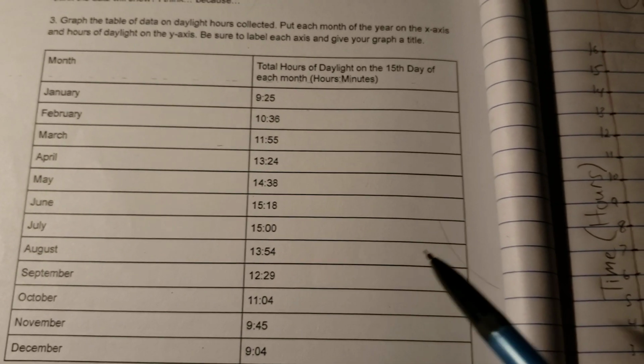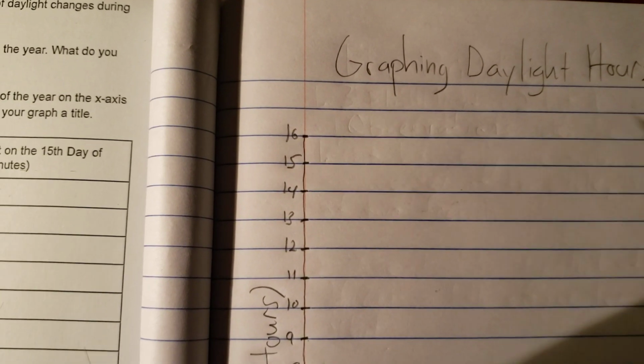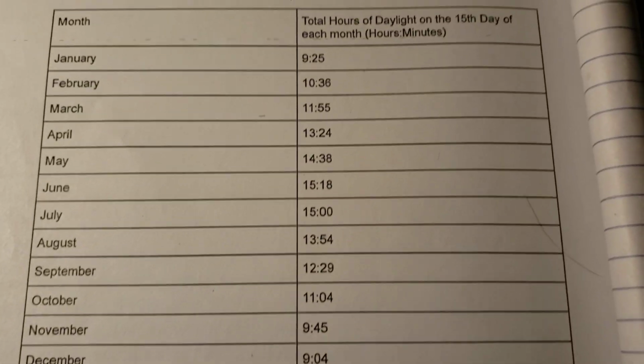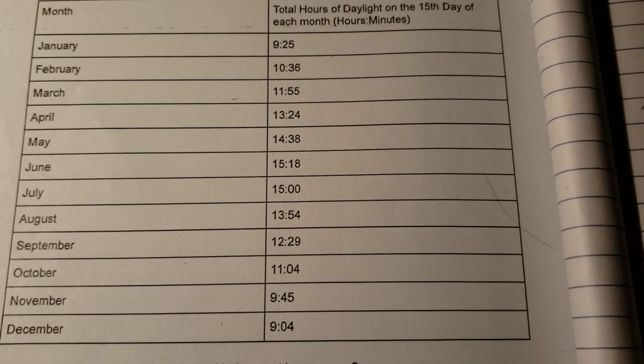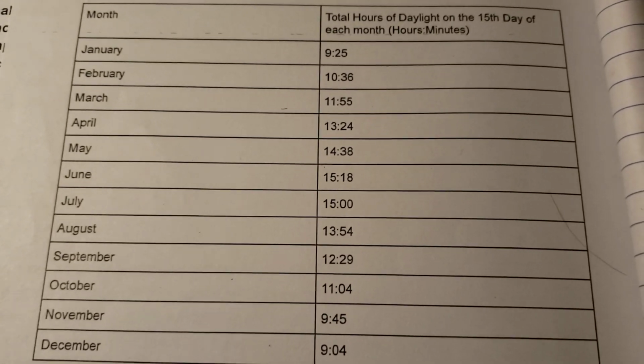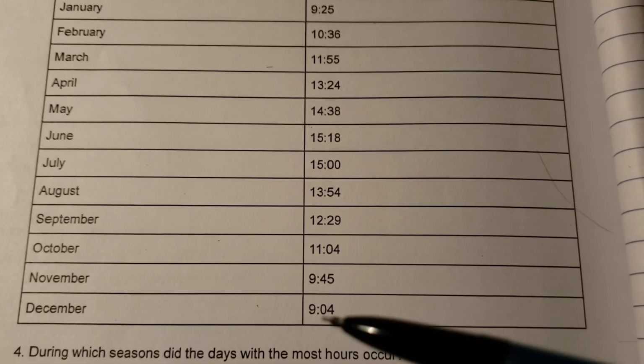So how high does this need to be? I drew mine all the way up to 16. No, I didn't just guess. By looking at the data, we need to look at the highest number this gets to and make sure we have enough room in the range for recording it. So let's look for the biggest number.